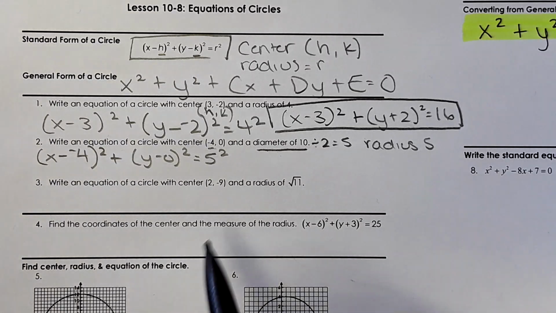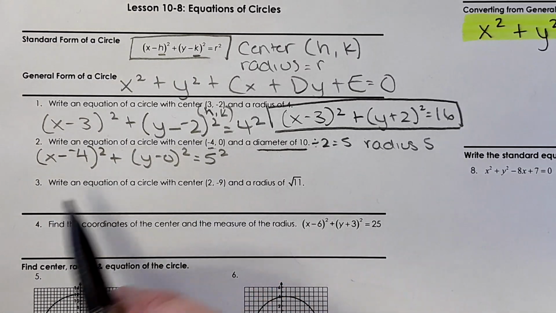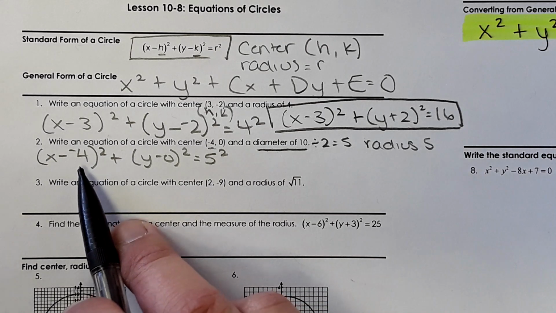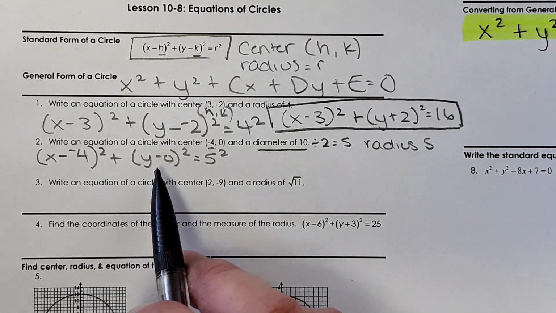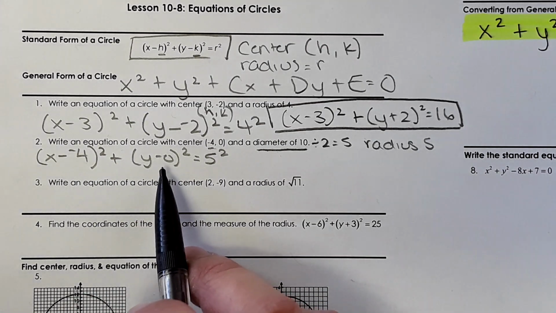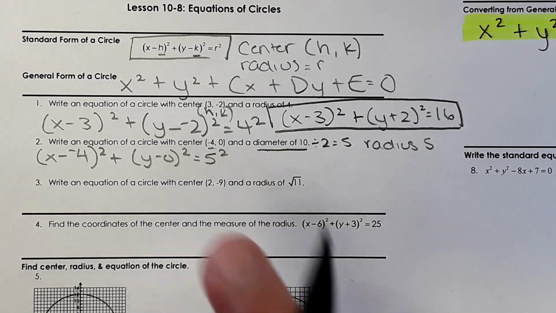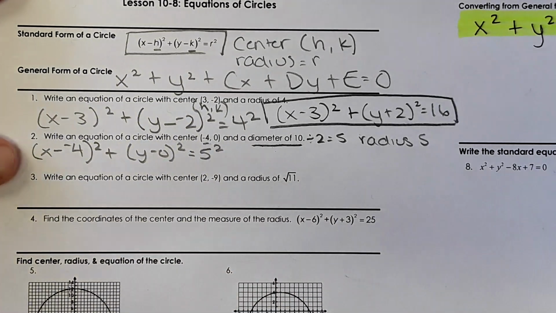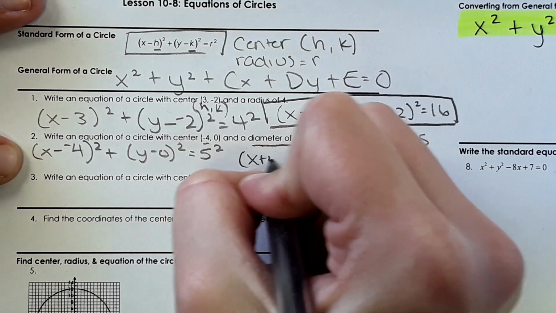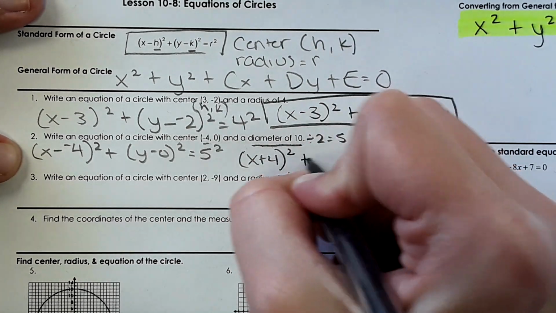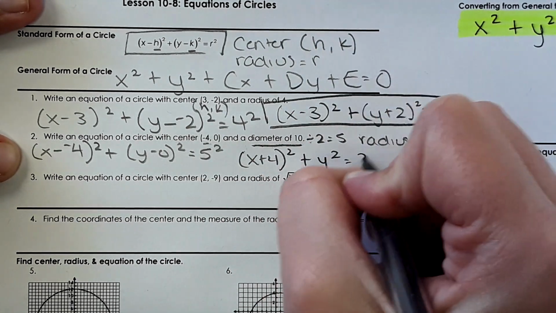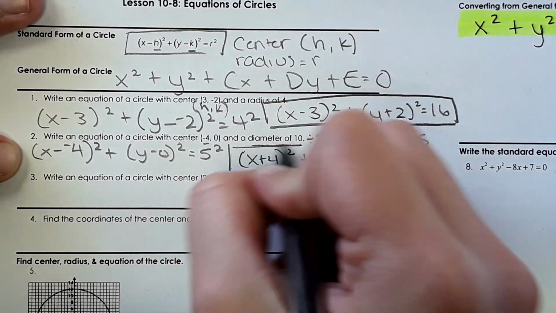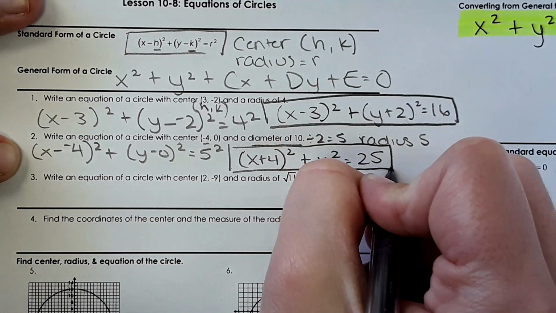And then I'm going to rewrite this and make it a little cleaner. The x minus -4 is going to be just x plus 4. And then also y minus 0 is just y. So we're just going to write y squared for this term. So rewriting this, (x + 4) squared plus y squared equals 25. And that is the equation for that circle.